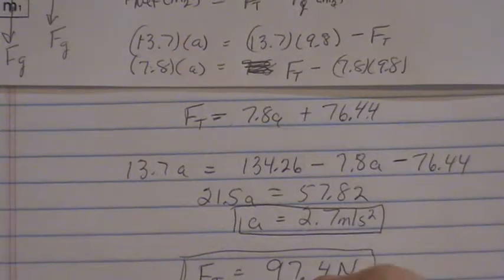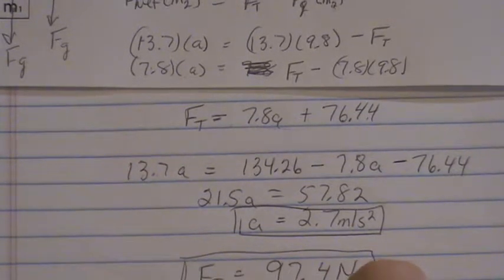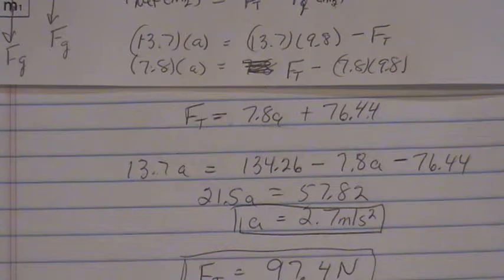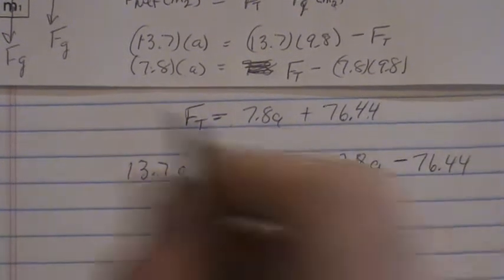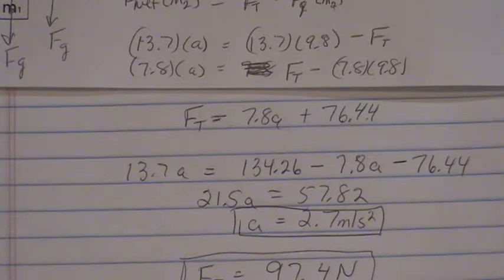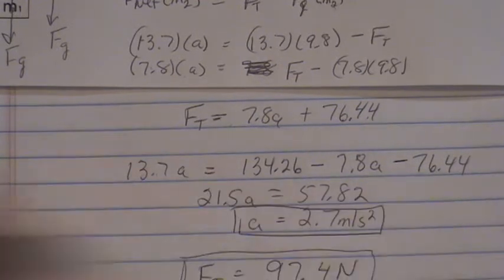But the way this looks, on M1 the net force, I get 37 newtons. And on M2 it should be 21 newtons, give or take. And that's the way that it works out. Once again, these two I've rounded off after our sig figs and everything, but there we go. So we have our net forces, we have the tension force, and we have the acceleration.